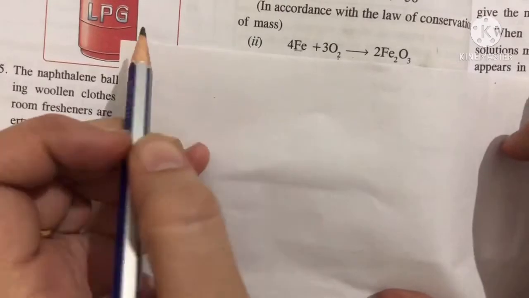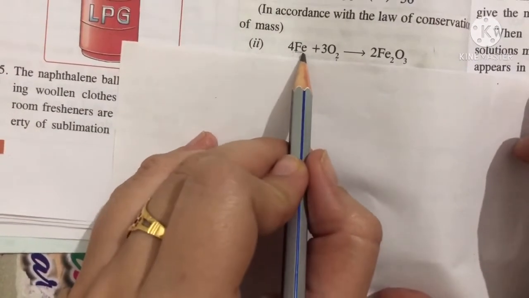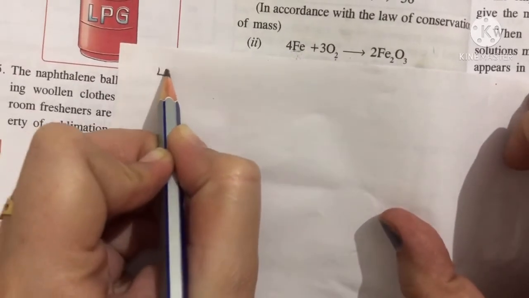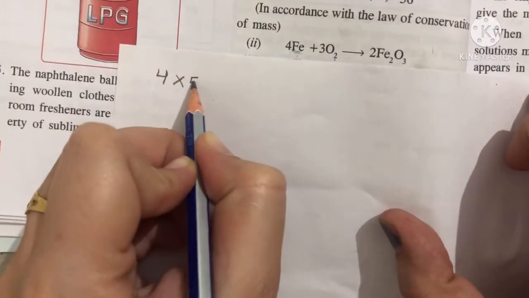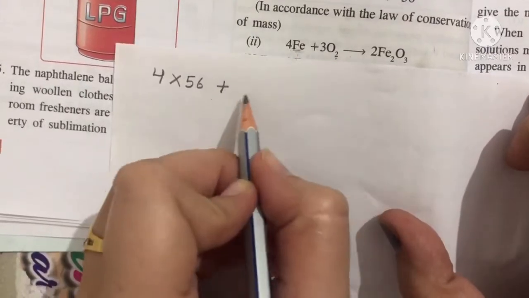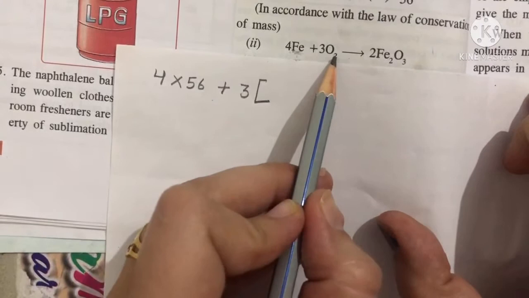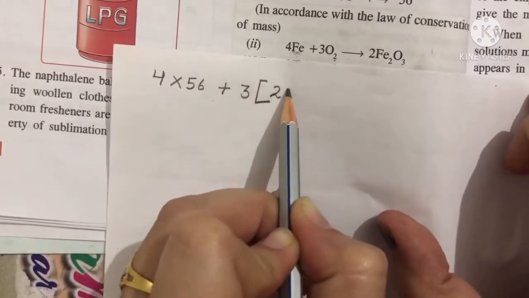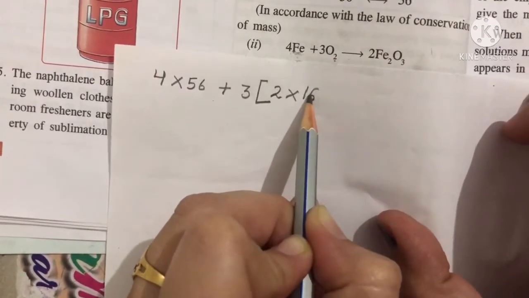Now look at another example. In this case, there are 4 iron atoms present. So we can write here 4 into the mass of iron. Mass of iron is 56. Then plus the number of molecules of oxygen, 3. Start bracket now. The number of atoms of oxygen is 2. So 2 multiplied with the mass of oxygen, that is 16.